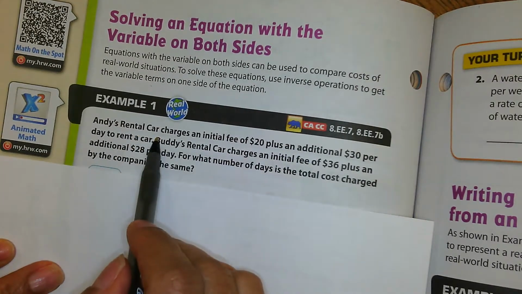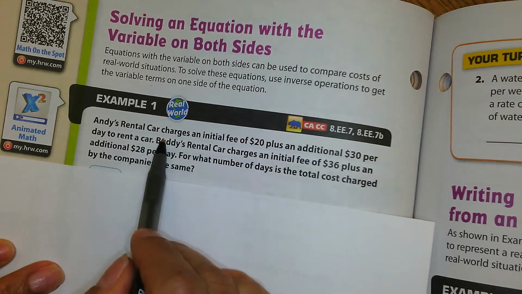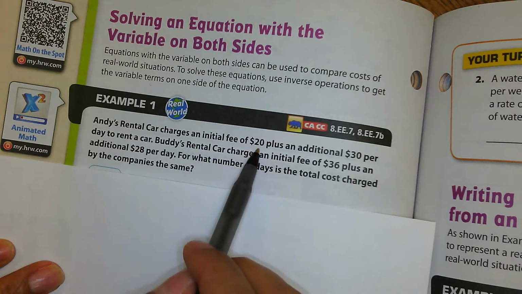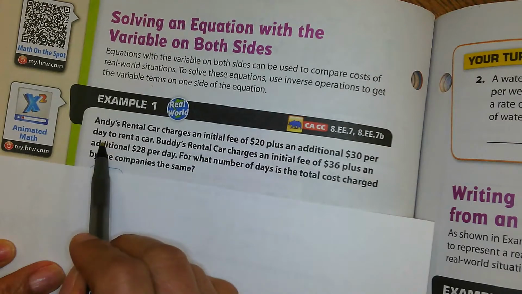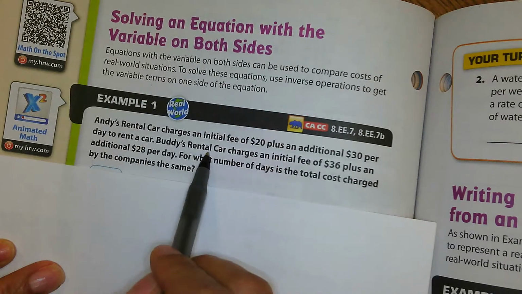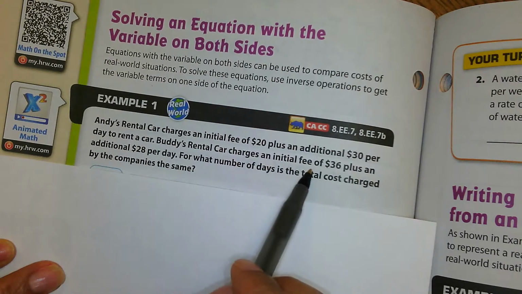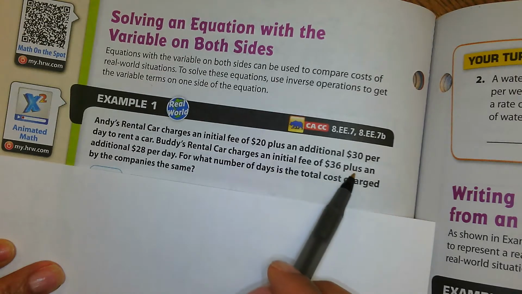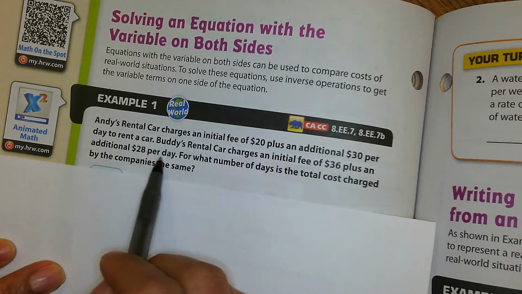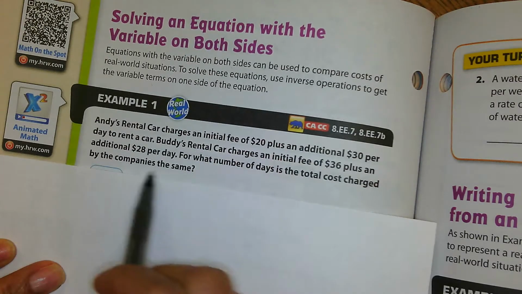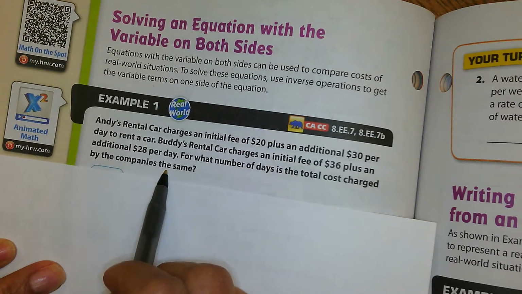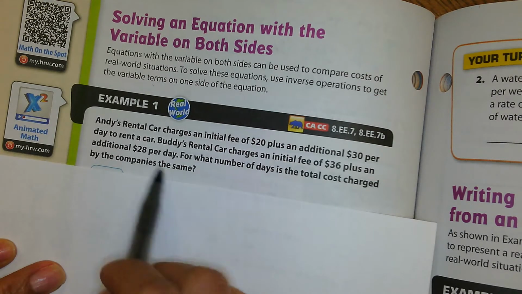Andy's car rental car charges an initial fee of $20 plus an additional $30 per day to rent a car. Buddy's rental car charges an initial fee 36 plus an additional 28 per day. For what number of days is the total cost charged by the companies the same? Take a deep breath. Let's read it again.